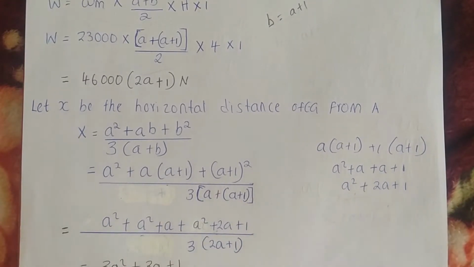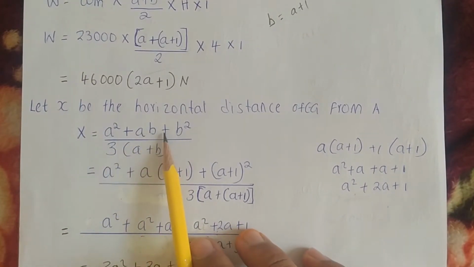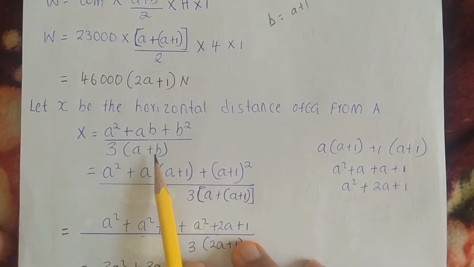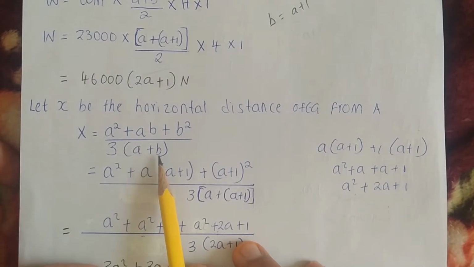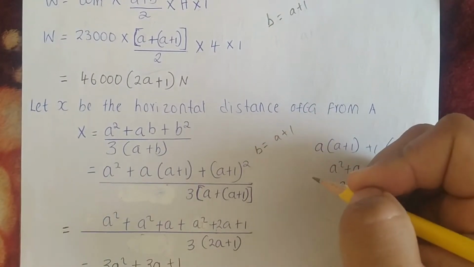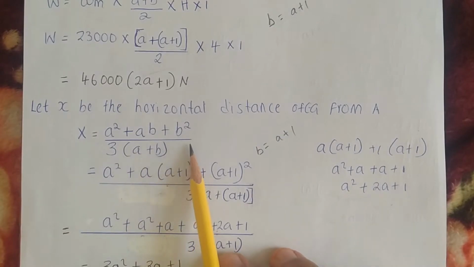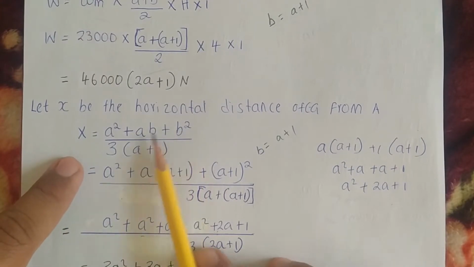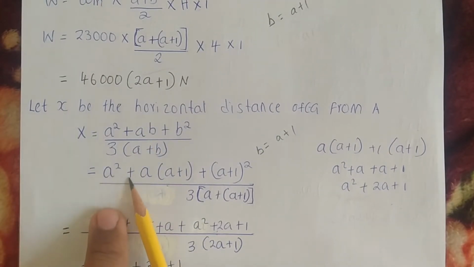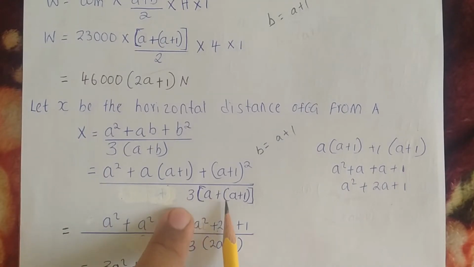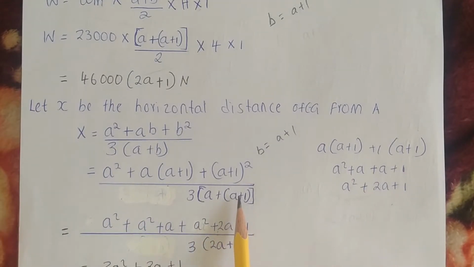When you want to find X, X is equal to A squared plus AB plus B squared all over 3 into A plus B. As you know, again, our B is equal to A plus 1. So where there is B, we shall replace it with A plus 1. So replacing the values of A and B in this, we shall get A squared plus A into A plus 1 plus A plus 1 squared all over 3 into A plus 1, close the brackets.